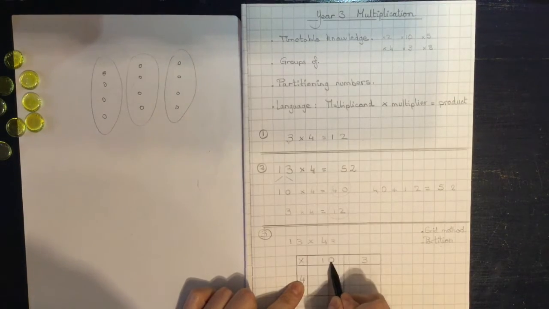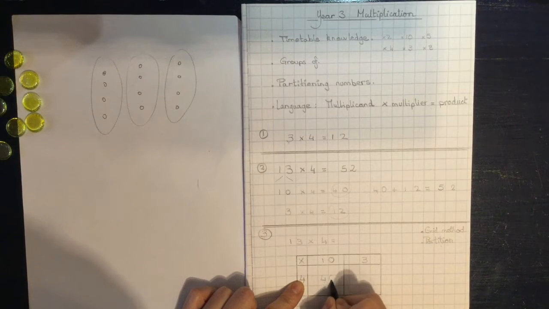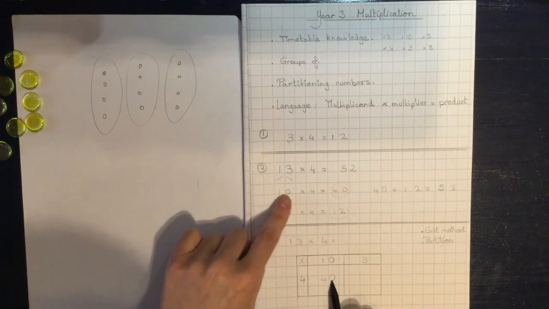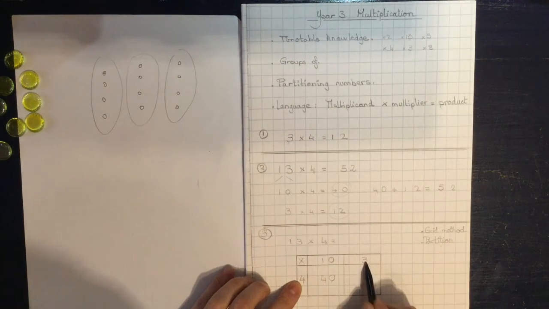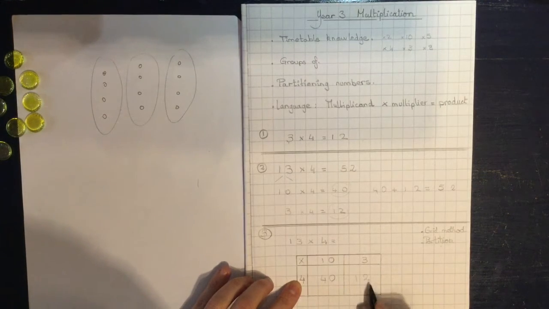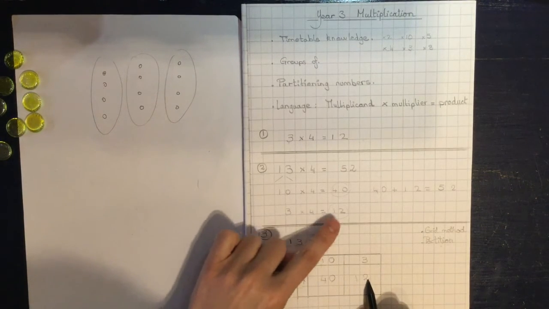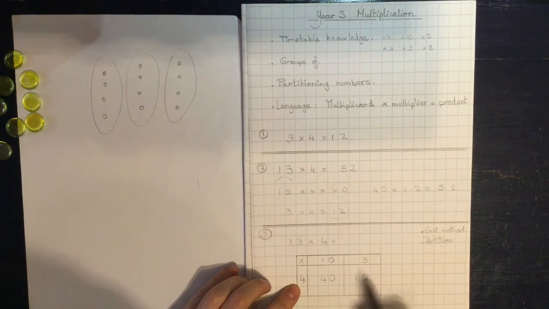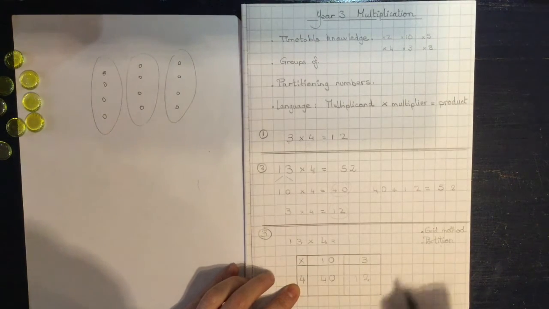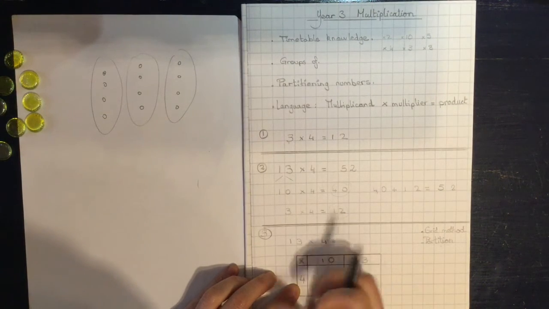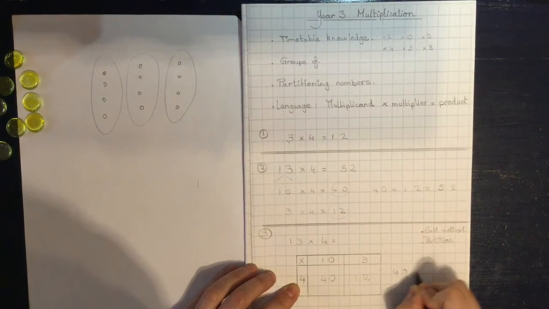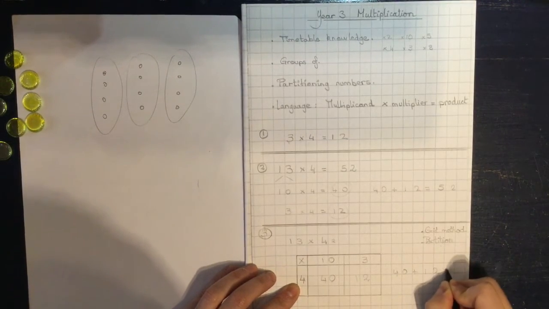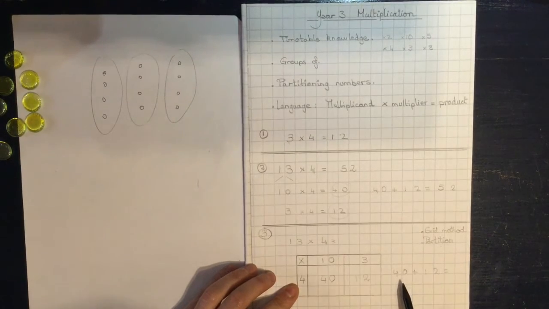4 times 10 equals 40, which is, remember, what we have done here. And 4 times 3 equals 12, which is what we have done here as well, just presenting it slightly different. Now we are going to add our partial product, which is what we were doing here. 40 plus 12 equals, and we add mentally using our knowledge of place value.